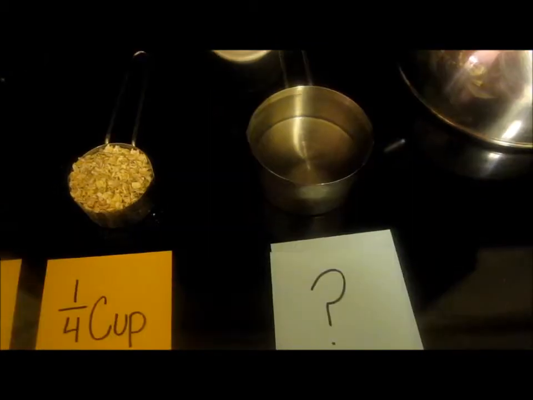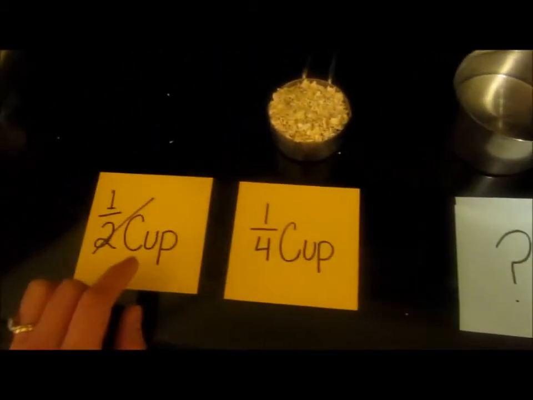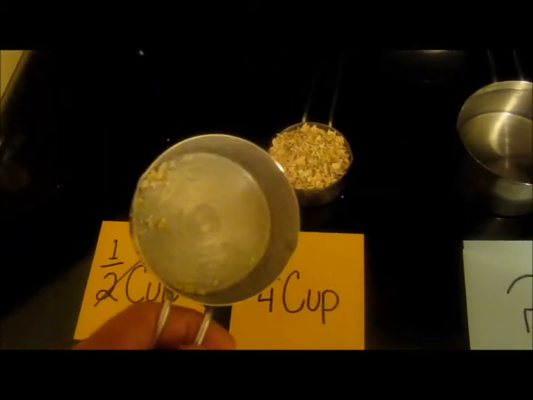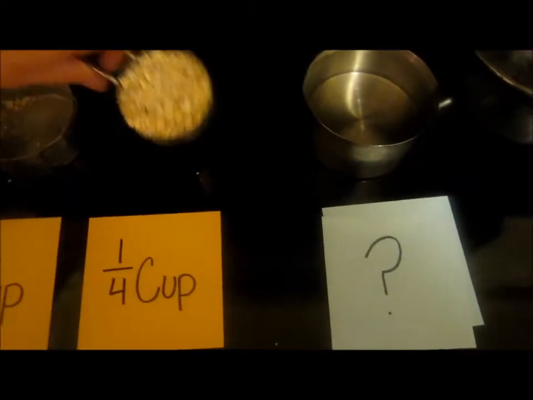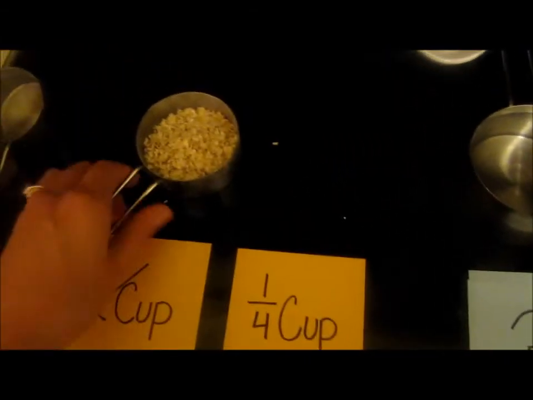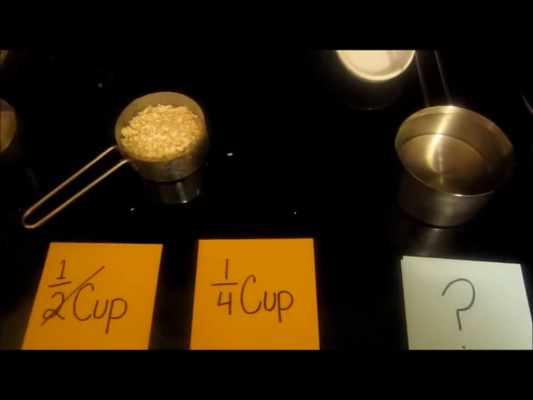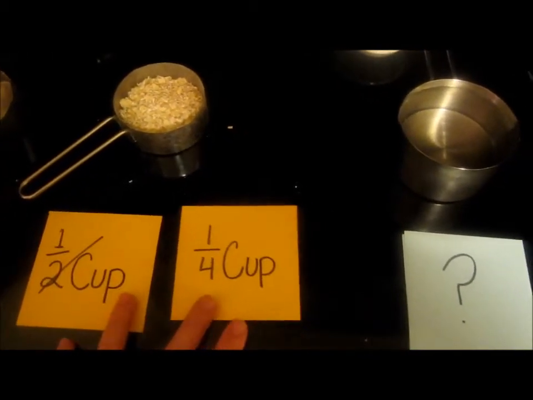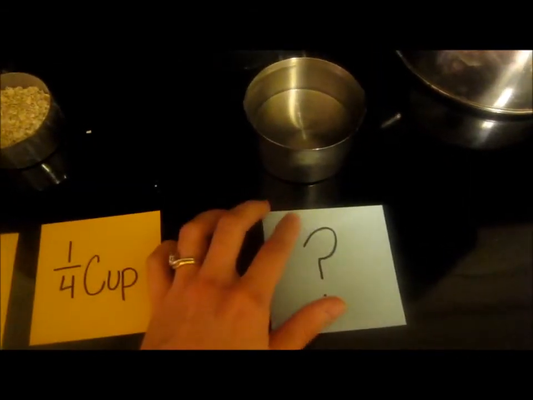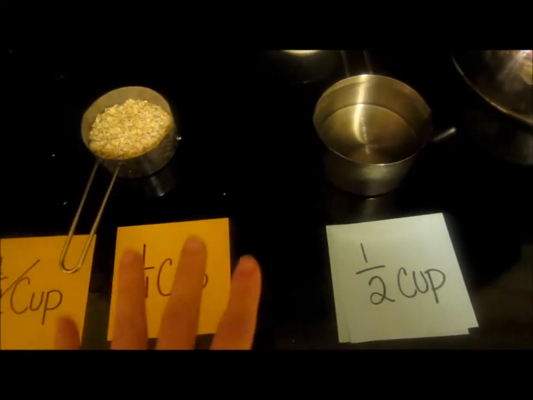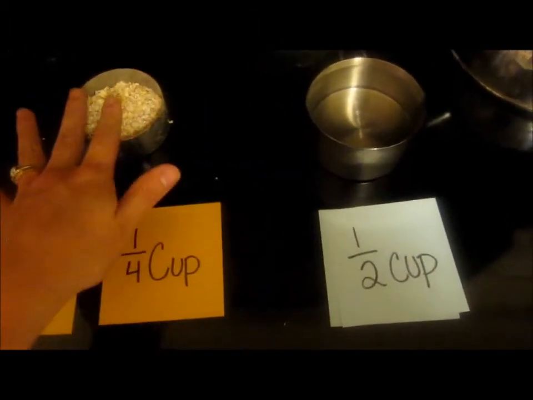So where do I go from here? I know that 1/4 a cup goes into a half a cup twice. If I were to take my half cup and pour my 1/4 a cup of oats in there, it only fills it halfway. So we know I have half the amount of oats, so I will need half the amount of water. Half of 1 cup is half a cup. So I would use a half a cup of water with my 1/4 of a cup of oats.